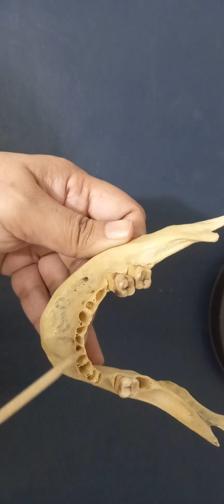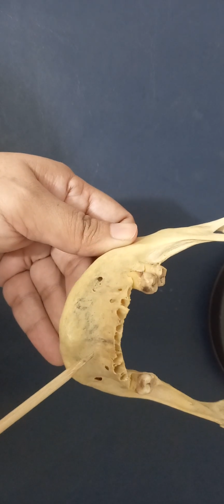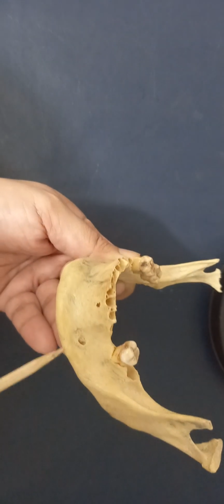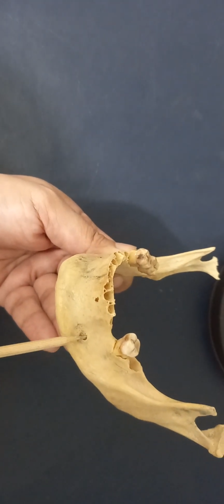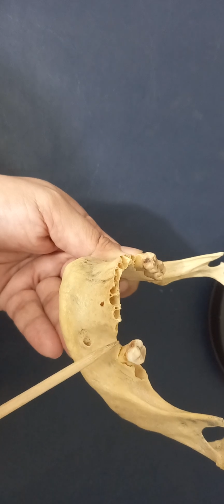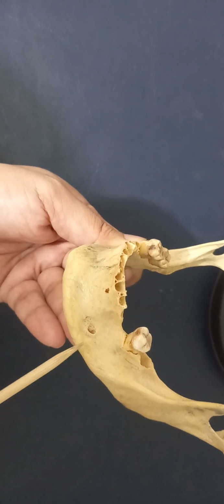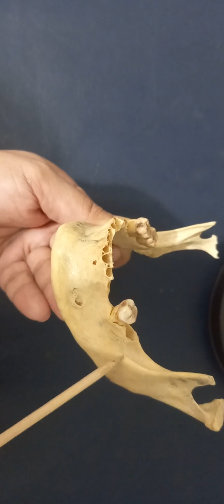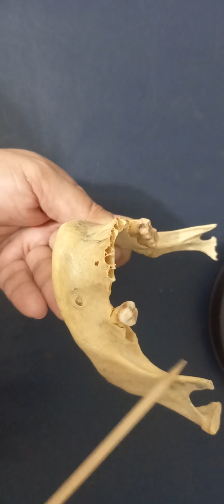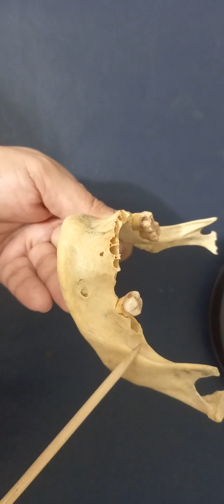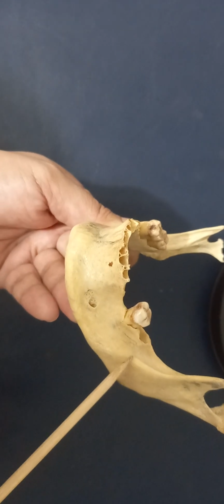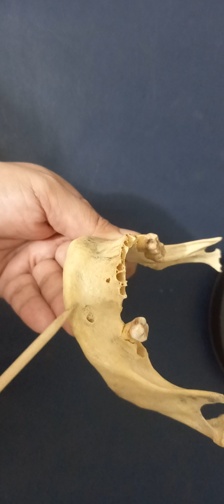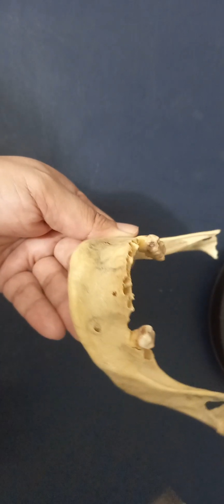Now these are the sockets for the incisor teeth, and just below the incisor teeth this one and this one is the incisive fossa. Now laterally this one is the mental foramina that lies below the gap between the two premolar teeth, and just below the mental foramina this line is the oblique line. Actually this oblique line is the continuation of anterior border of ramus of mandible. This one is the anterior border of ramus of mandible, and it becomes continuous as the oblique line, and this oblique line runs downward and forward up to the mental tubercle.